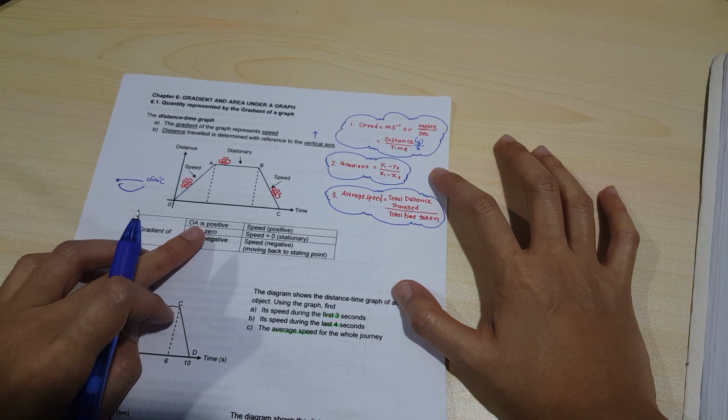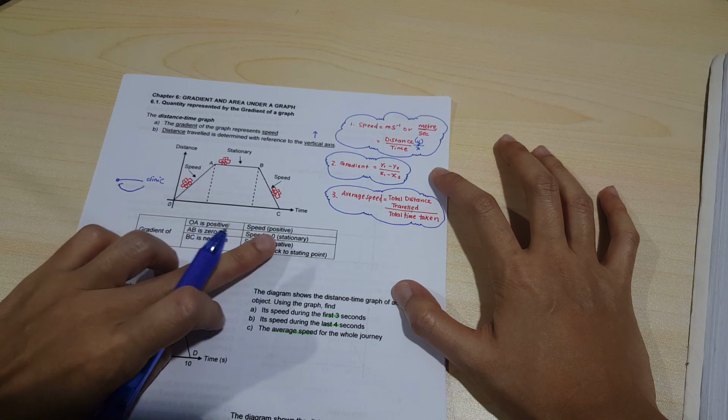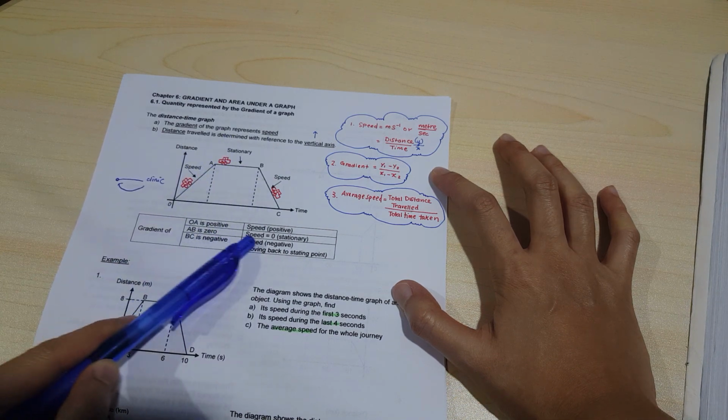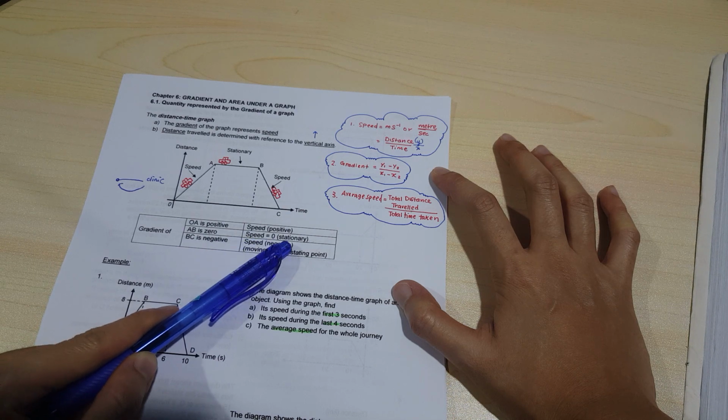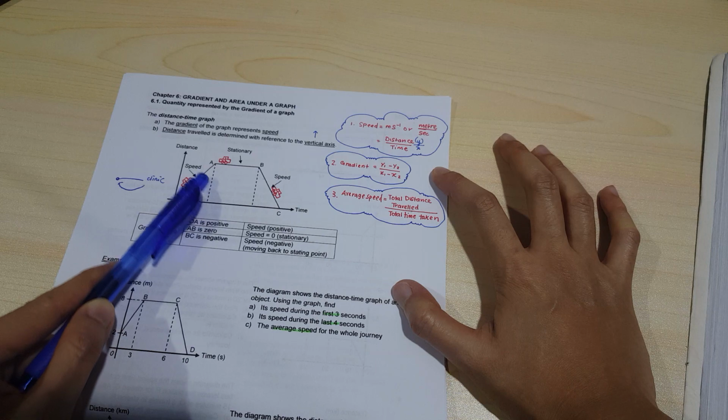Gradient of OA, O to A is positive. Means that your speed is in positive value. Then second one, gradient of AB is 0. Means that your speed equals to 0 lor. Means it's not moving at all. Maksudnya tak ada kelajuan langsung.